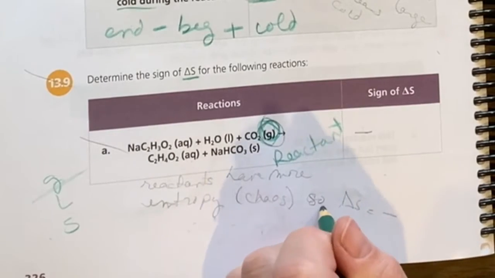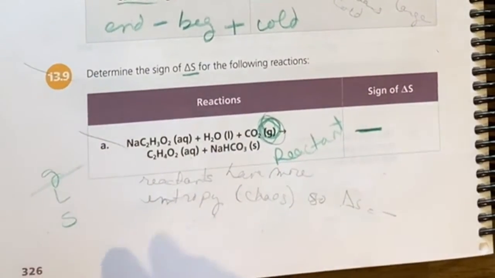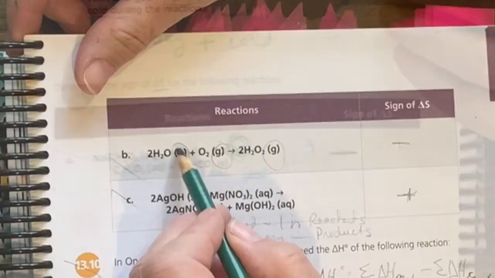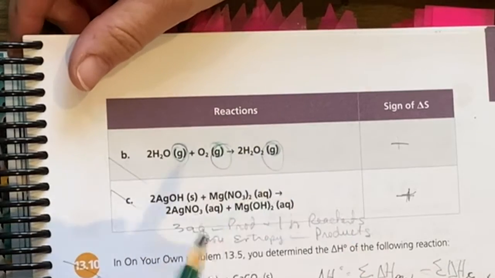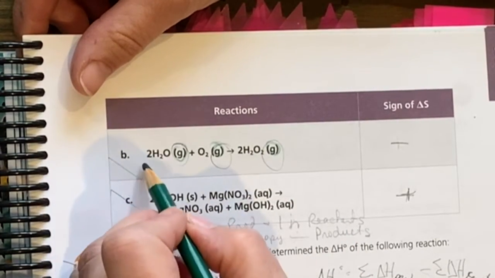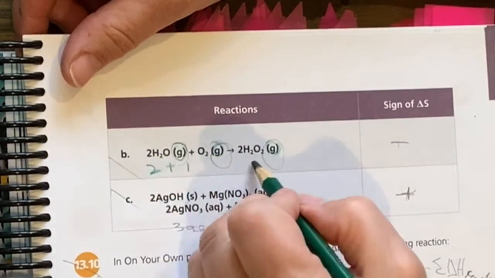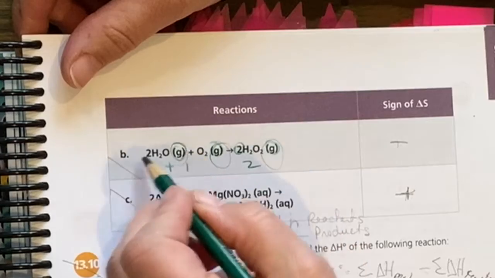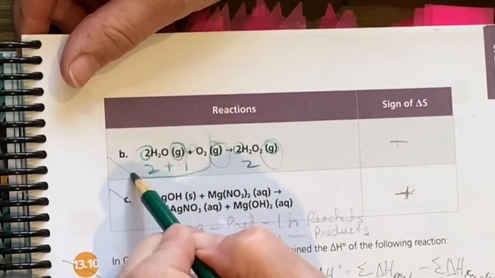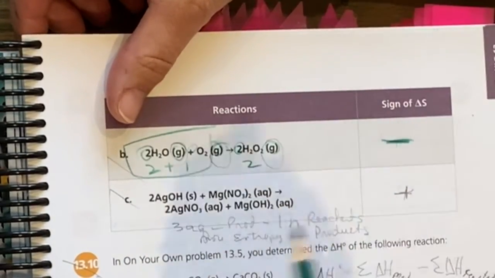And so according to our book, that means that delta S is negative if our reactants have more chaos. So now we have gas in all of these, so they're all chaotic. But now we have to look at how many molecules are on each side. So we have 2 plus 1 molecules here, 2 molecules here. So the reactant side has more molecules, which makes it a negative.